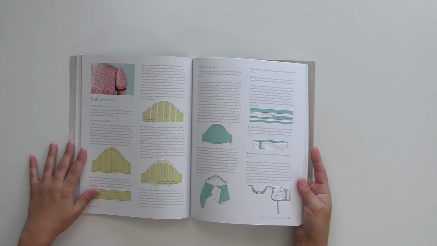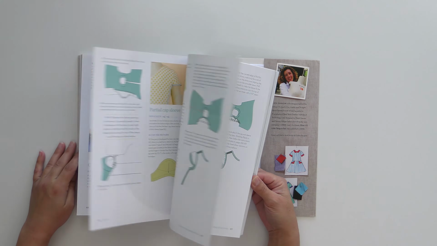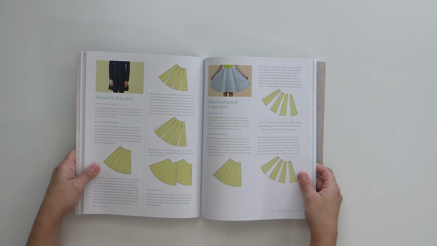You want to add in a gathered sleeve? Here's how you do it. You want to add in some pleats? No problem. We're going to show you how to do that. Or you want to make it a little bit bigger.